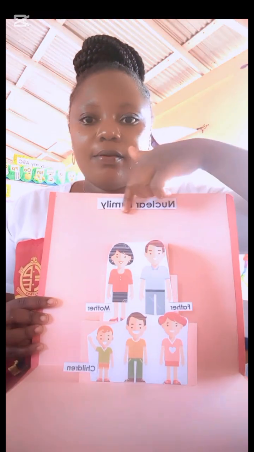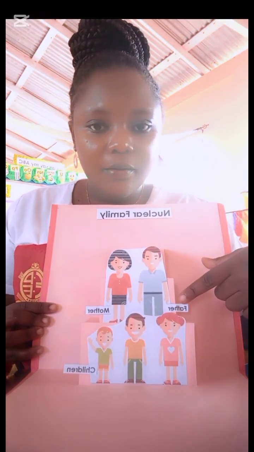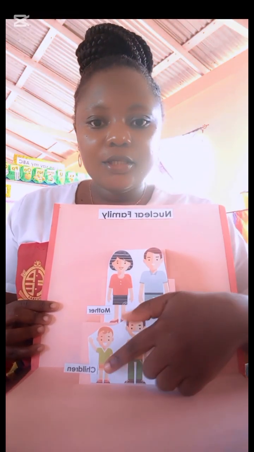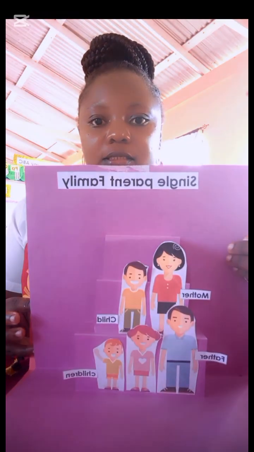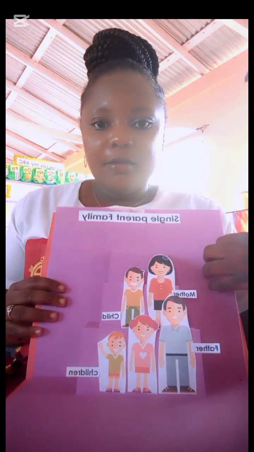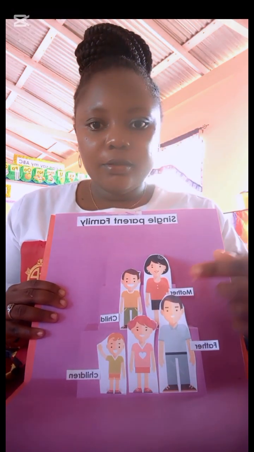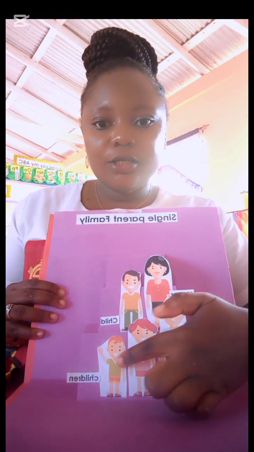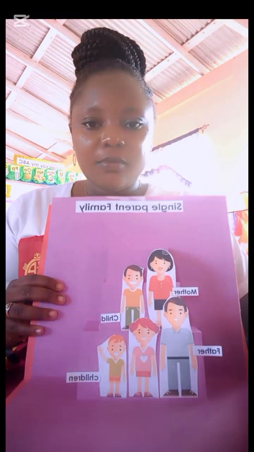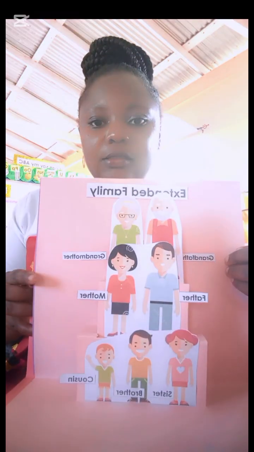So that's my outcome, my beautiful piece. Yes, nuclear family, the labels, the pictures, very colorful. The learners can learn the colors. It's very colorful, it's very engaging. We have the single parent family, so we have the father with his children and then the mother with her child.